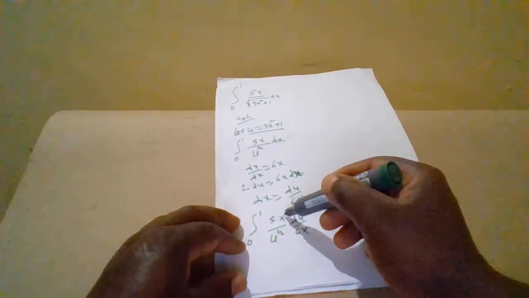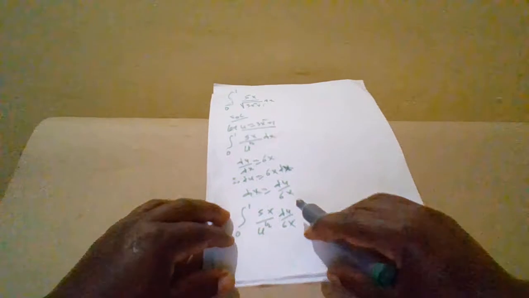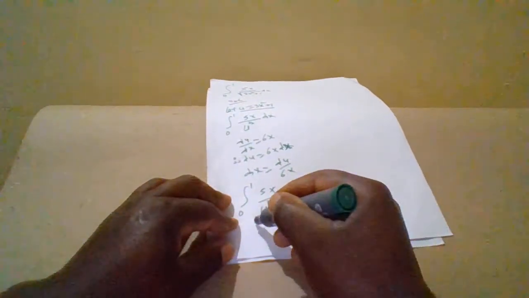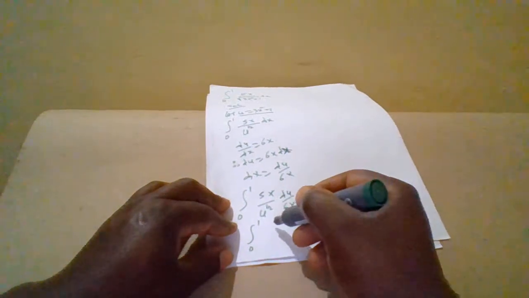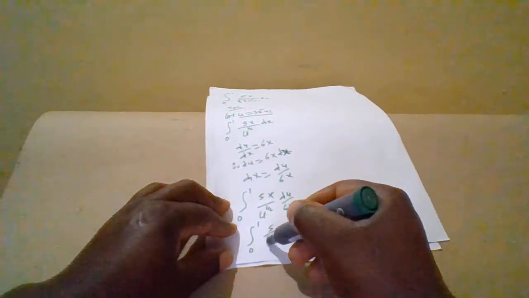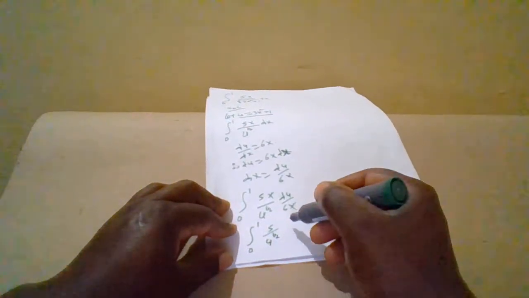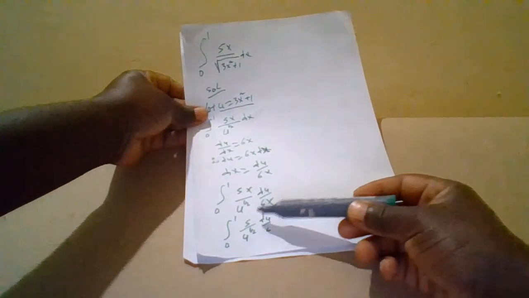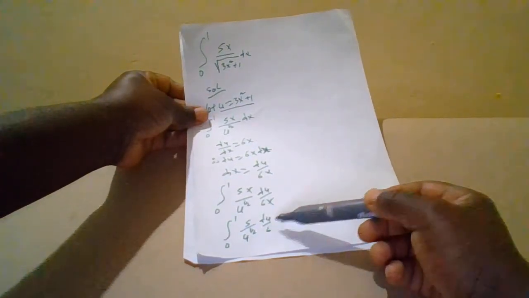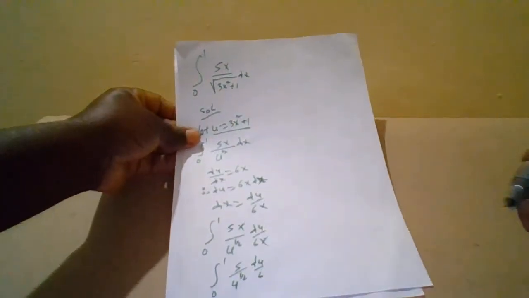So this x and this x will cancel out, and we remain with the integral from 0 to 1 of 5 over u raised to a half, du over 6. Okay, so from here you can see we have constant terms, 5 and 6, so we can take them out of the integral sign.